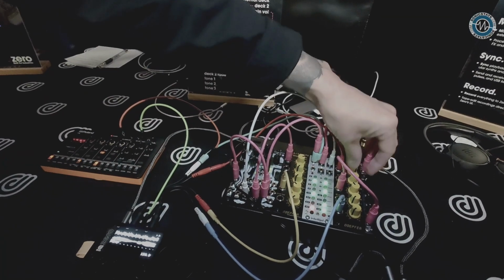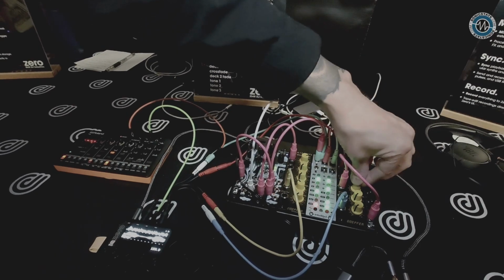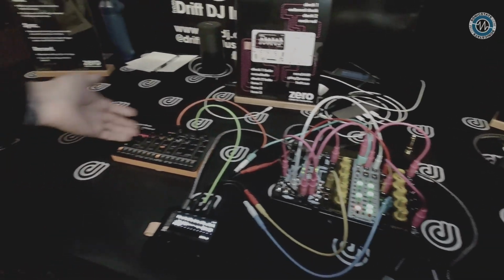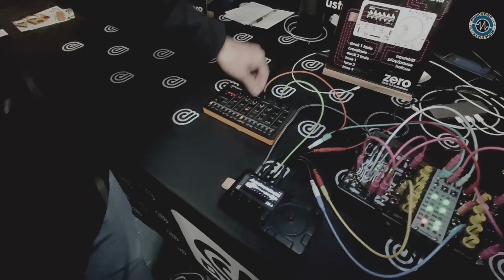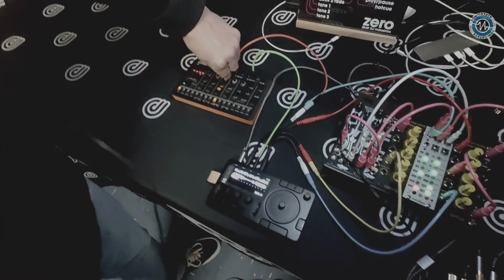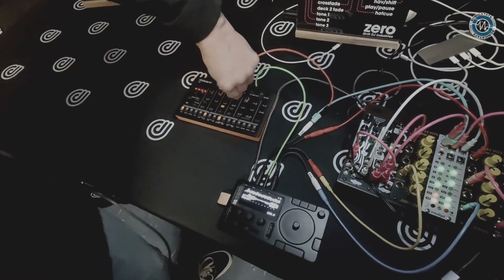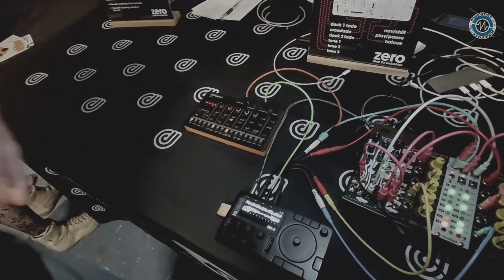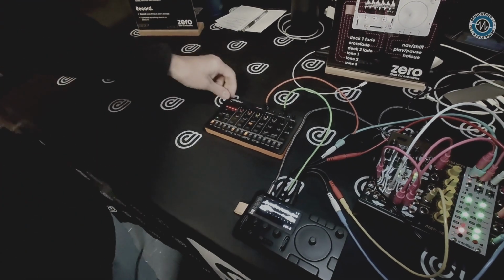Because I'm clocking, I can play along with the groove, but also I've got a drum machine set up, and I can start introducing elements from that. So I can bring in a clap. And at this point, I'm starting to actually build a live remix.